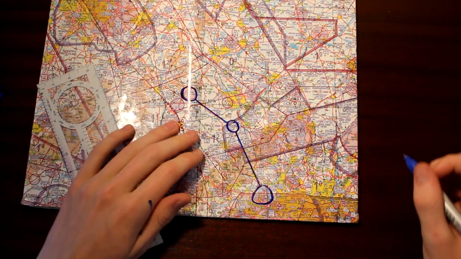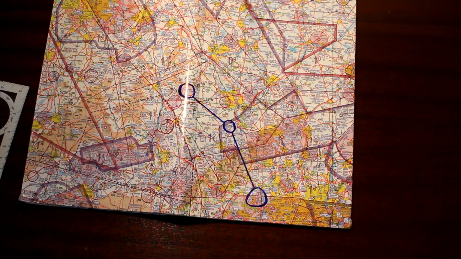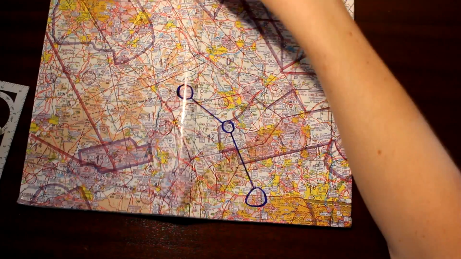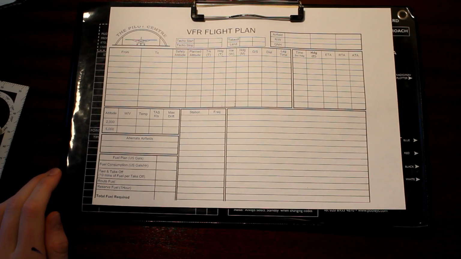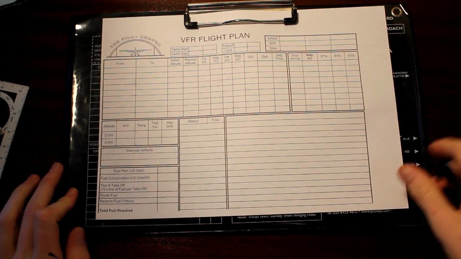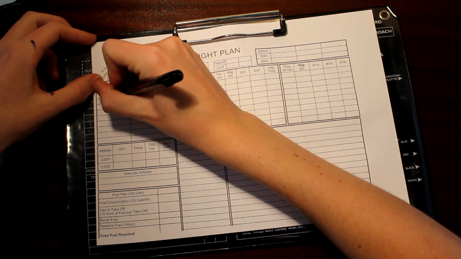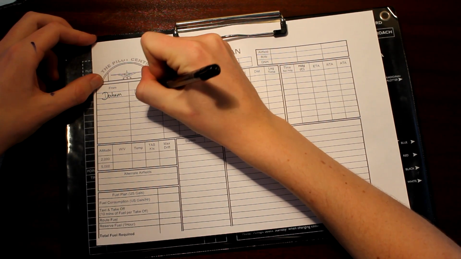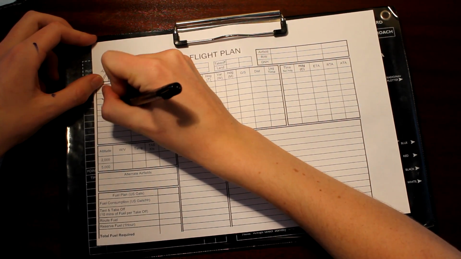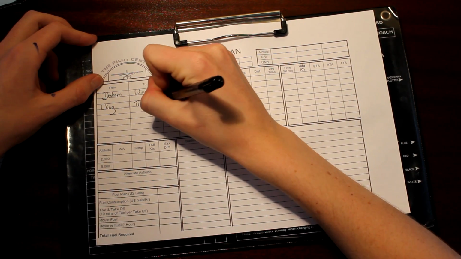The track is the actual path that you'll fly along the ground, as opposed to heading, which is what you'll fly in the air, which will take wind into account. After you've done that, you can fill in your flight plan. I'll put a link below where you can download it and fill it in yourself. So we're going from Denham to Wing, and then from Wing to Weston.